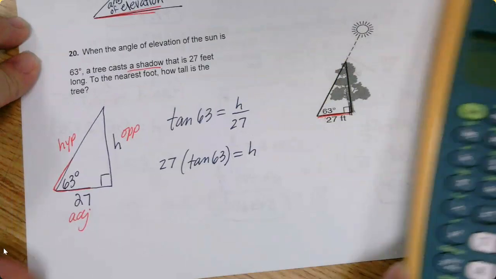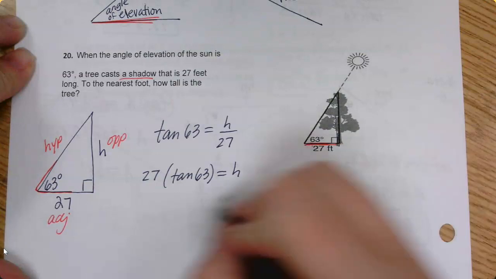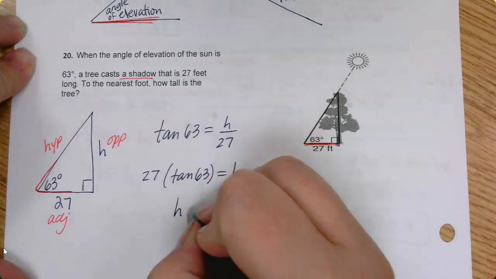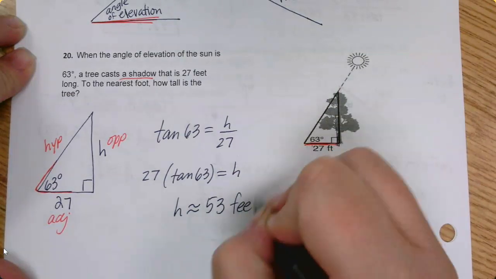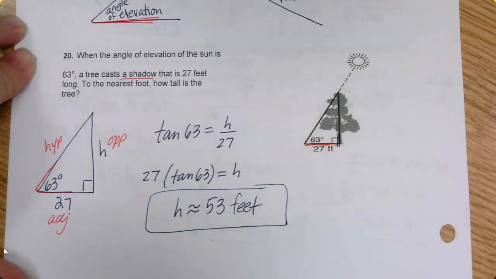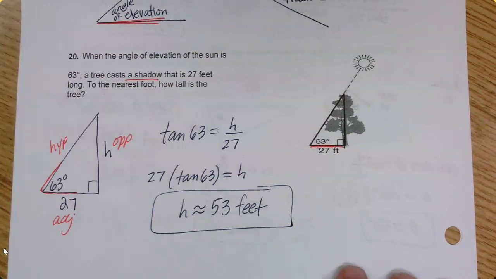52.99. I'm going to go ahead and round that to the nearest foot. So 52.99 becomes 53 feet. And we are done. Longer than I wanted, but hey, we got it done and we hit everything.